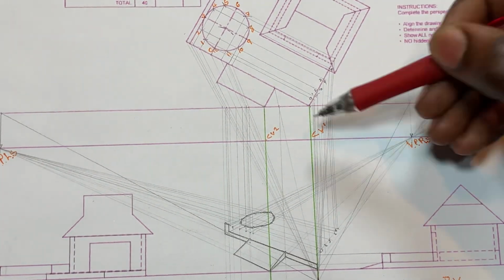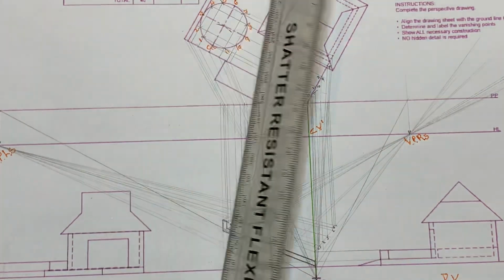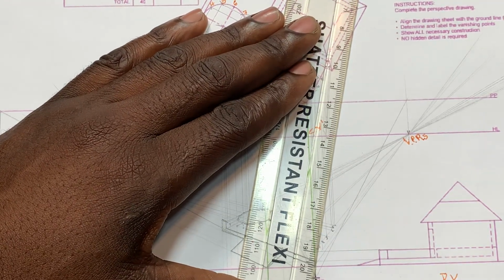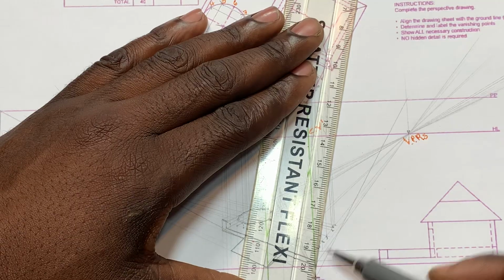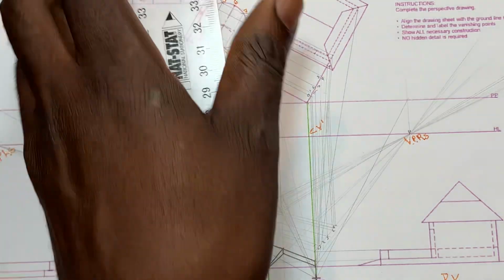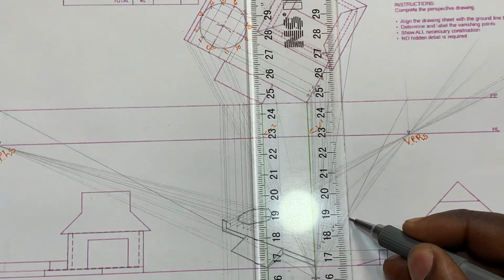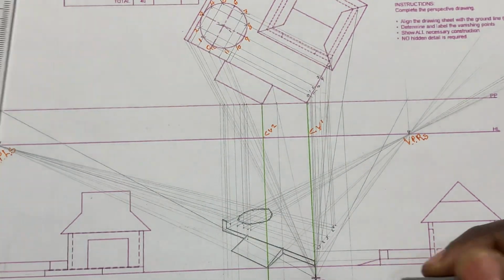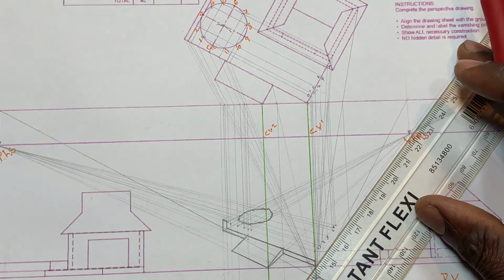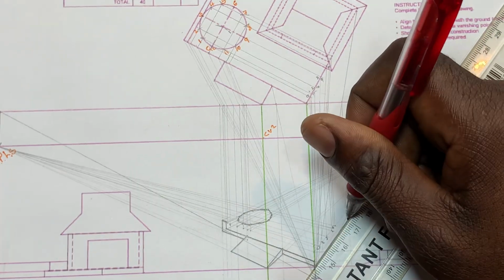Okay, so this point I have, which is that one, get it. Can you move from here till there? How? By taking this point, take this point to the stationary point. Once it touches the picture plane, I can go vertically down. So from here to right there, I can have it solid, from here to right there.